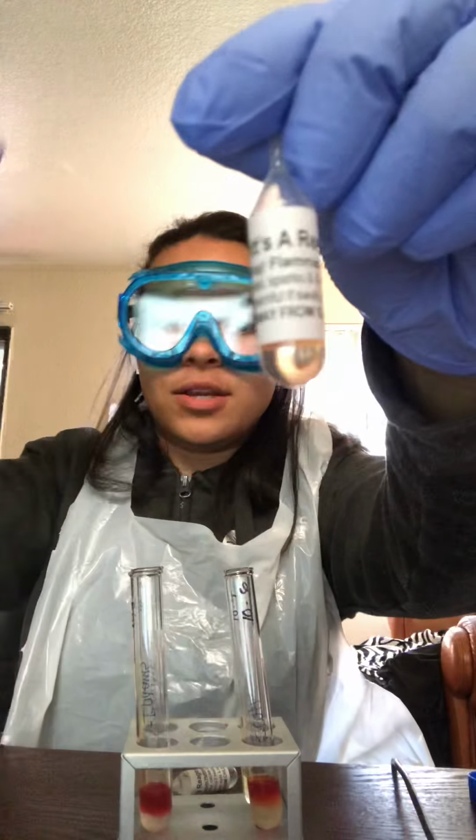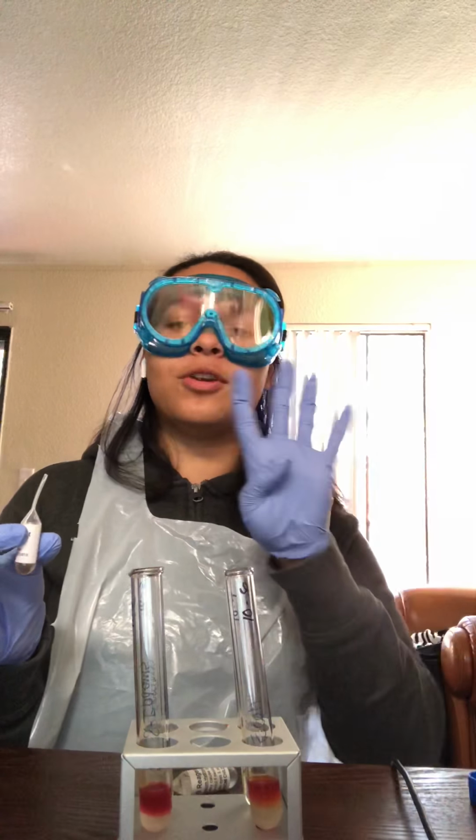So that is done. Now we're going to do our Barritt's A reagent. We're going to use it on the remaining 2 test tubes that we have. So 12 drops of the Barritt's A into each one. Then I'm going to gently mix it, swirl it, and then we're going to do 4 drops of the Barritt's B reagent.